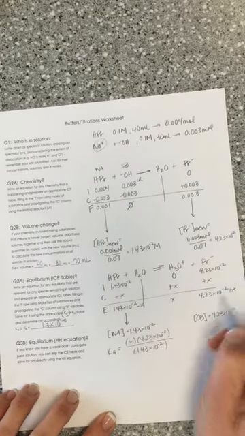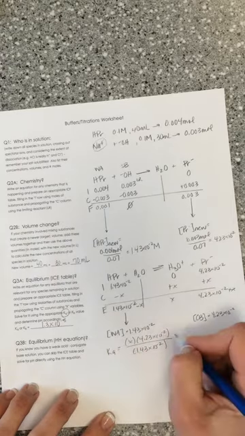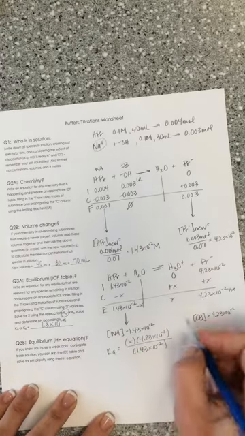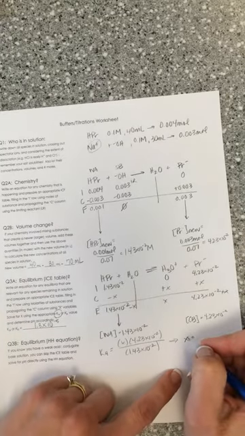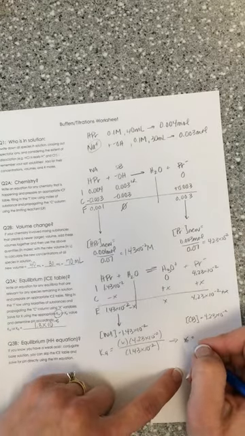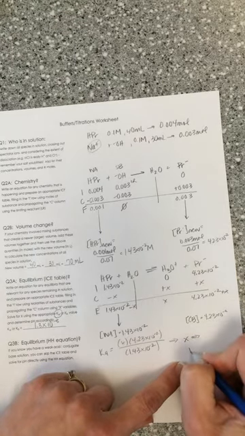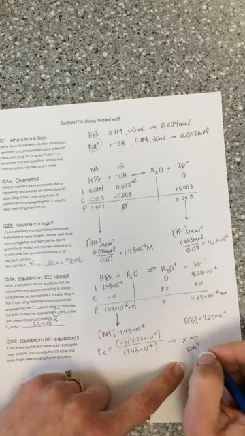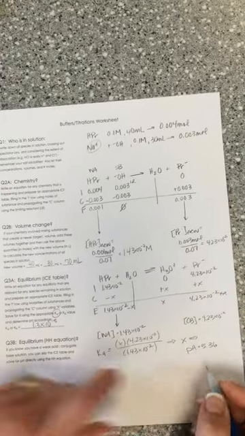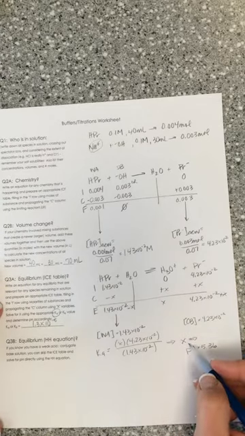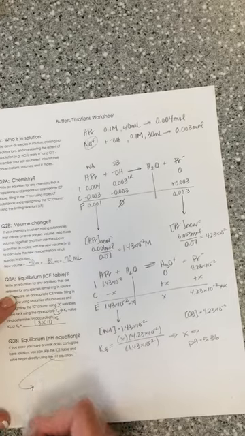We're assuming that x's are small, so these values just go in as this. Ka is equal to 1.3 times 10 to the minus 5. So going ahead and solving for x, x is going to give us ultimately pH, and pH is going to give us 5.36. So again, you can go through this with an ICE table, but I want to show you how we could do this using the Henderson-Hasselbalch equation.